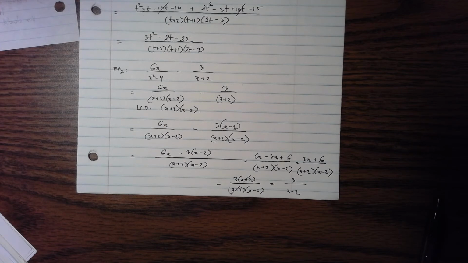Alright. So in section 11.3, I'm sure you can see in the homework, there's a part that trains you how to find the LCD. Finding the LCD is easy. You just take all the different denominators, and you have to take the highest exponent.